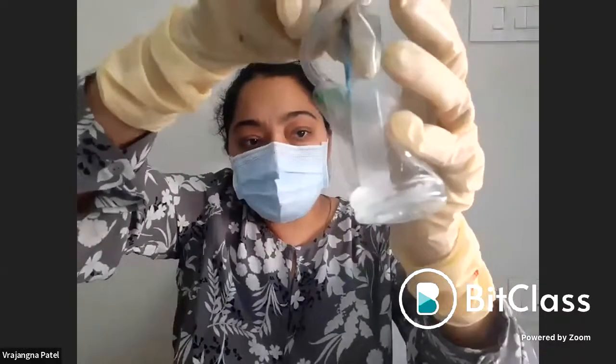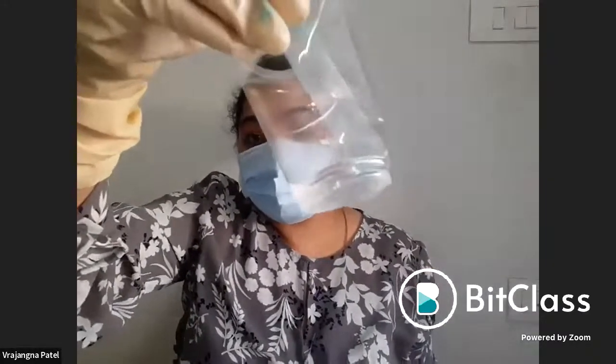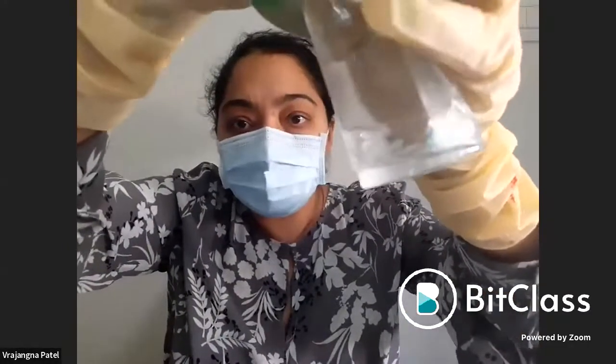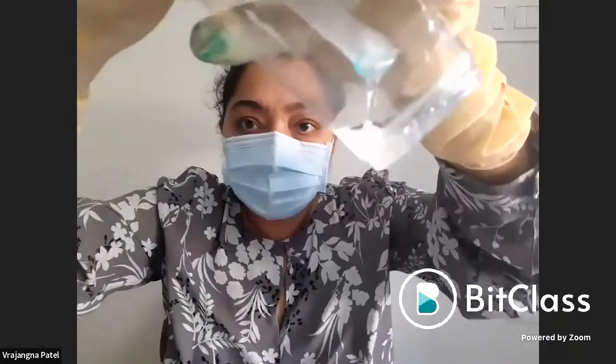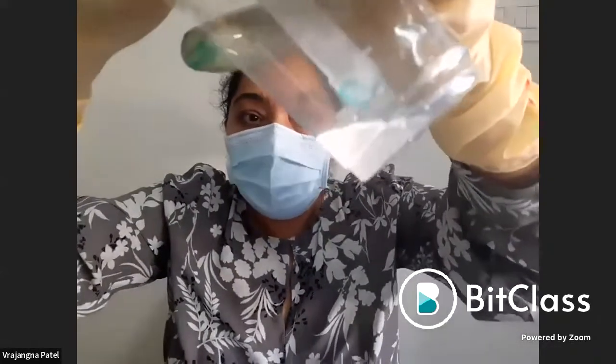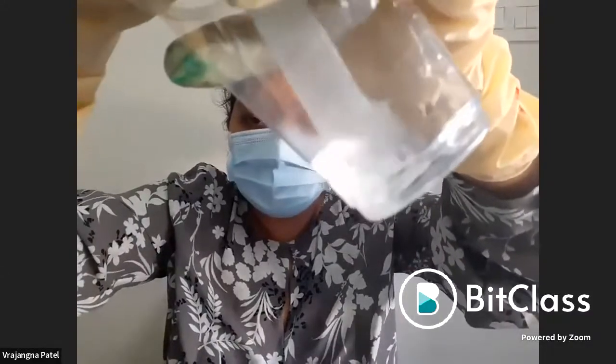Yes, you can use paper cups also. I also use them, but when I mix, you will not be able to see the difference, so I'm using this. Now, as you see, as I started mixing, my liquid, which was completely clear, has become turbid like lemon juice. It is no more clear like water.